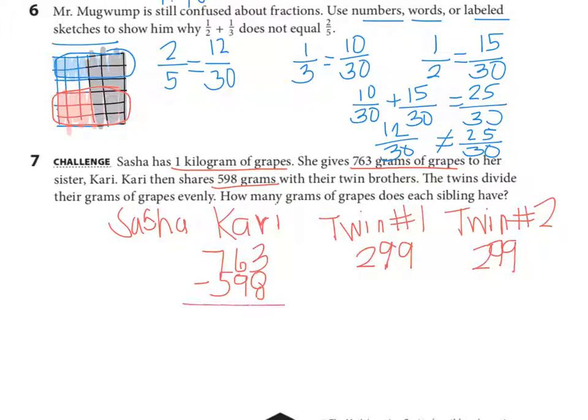Carrie has the difference between 763 and 598. So we're going to subtract that, and we see that the answer is 165 grams. And now we just need to decide how many Sasha has. So 1 kilogram is equal to how many grams? That's right, 1,000.